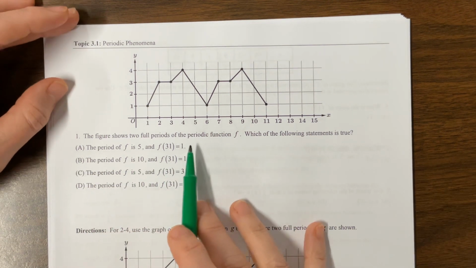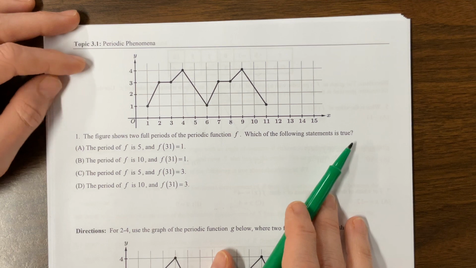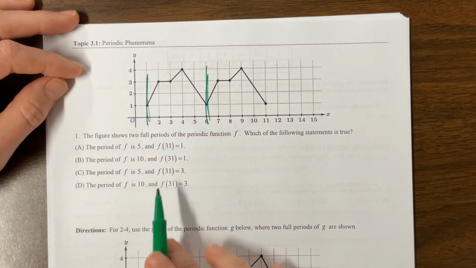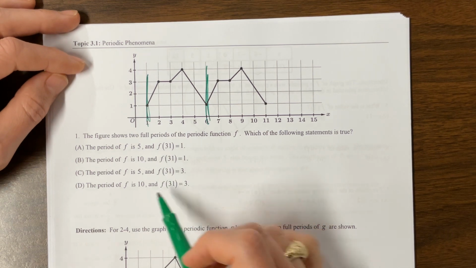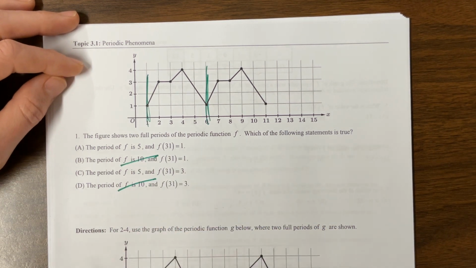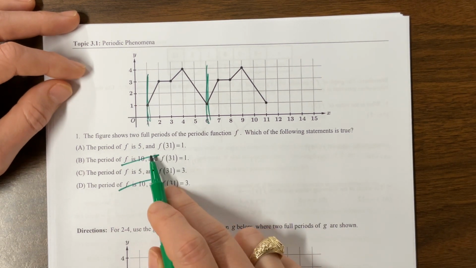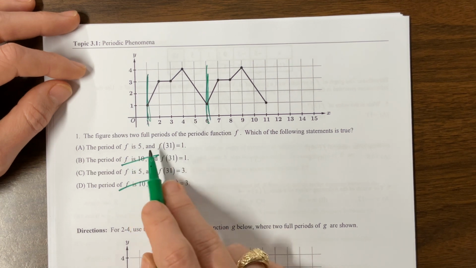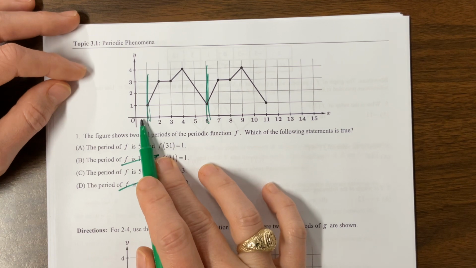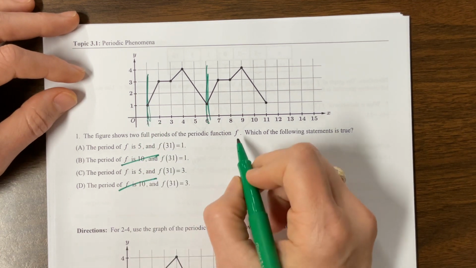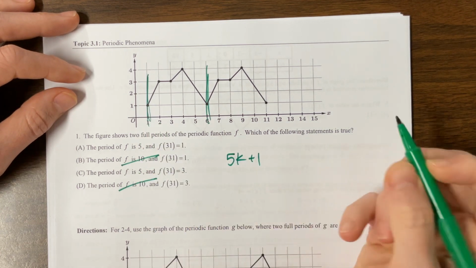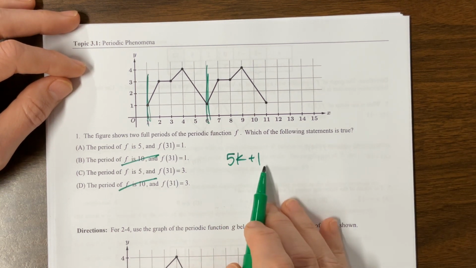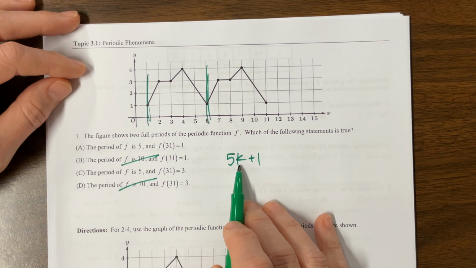The figure shows two full periods of the periodic function. Which of the following statements is true? Notice it's starting here and it seems to be ending here, so that has a period of 5. Okay, so not 10. If it's got a period of 5, then whatever happens at 1 is going to happen at 5k plus 1. So if I plug in 0, that gives me 1. If I plug in 2, that gives me 11.